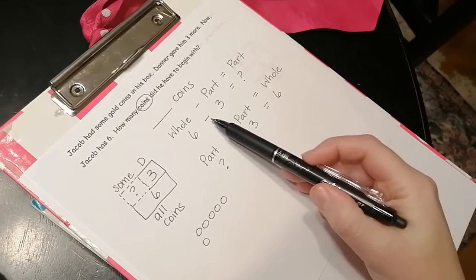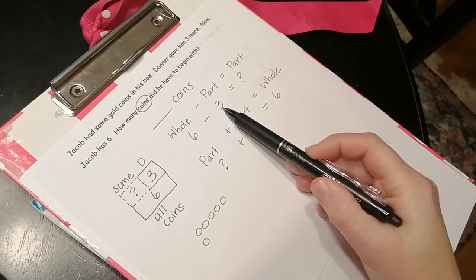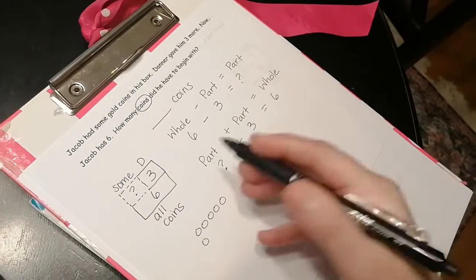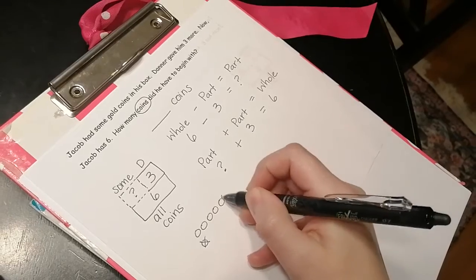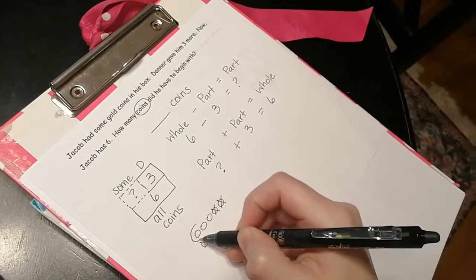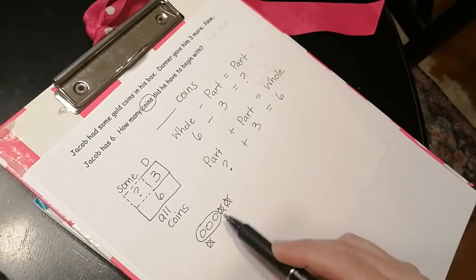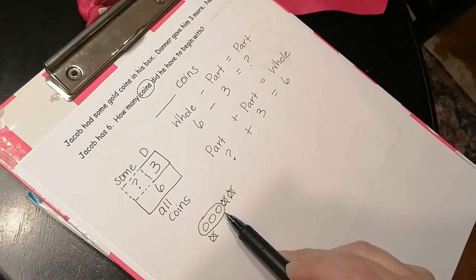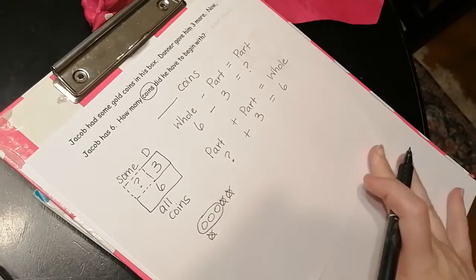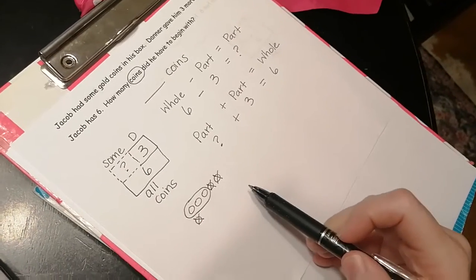Okay, and then I'm going to take away 3. I'm not going to draw 3 more. I'm going to take those 3 away. I'm going to take away the part that Dana gave him. So 1, 2, 3. Oh, let's see. So this is what the other part is. So it looks like 3. 3 coins. Okay, so I've got one strategy.